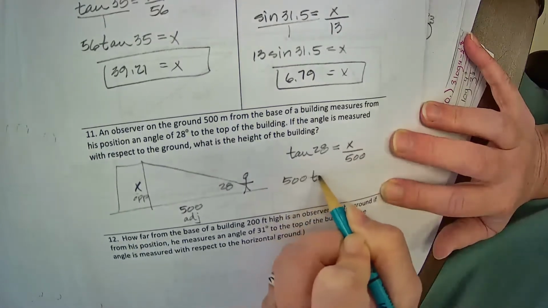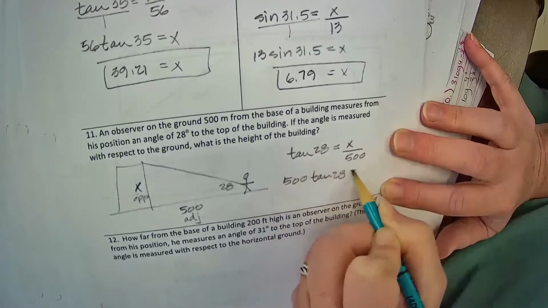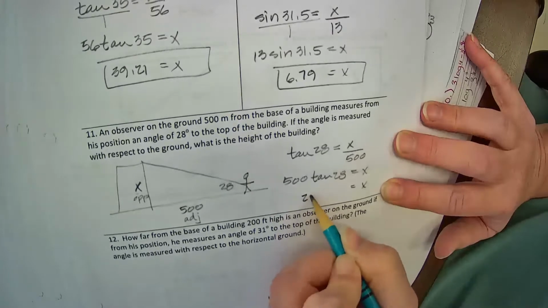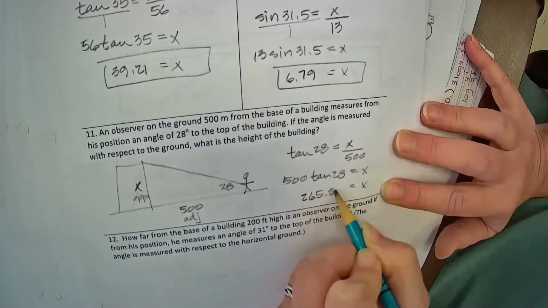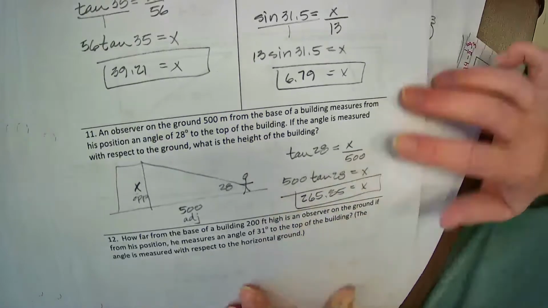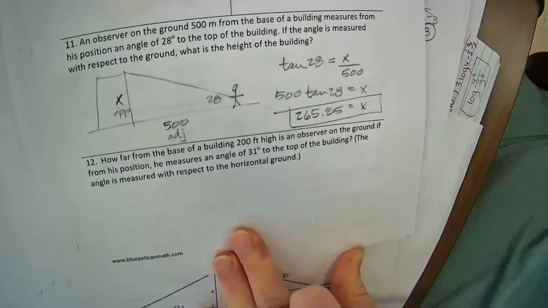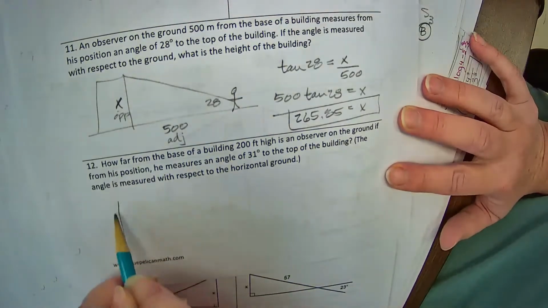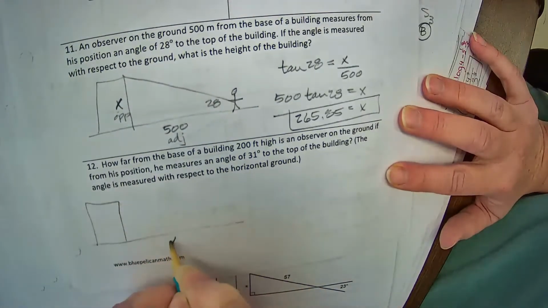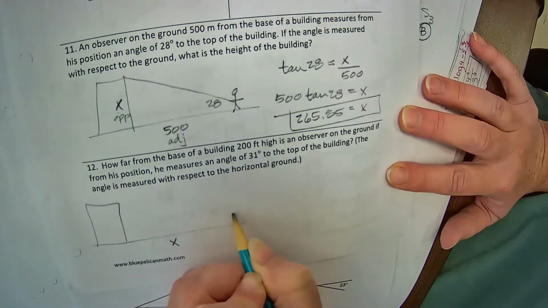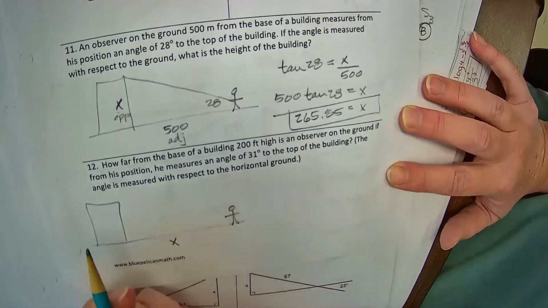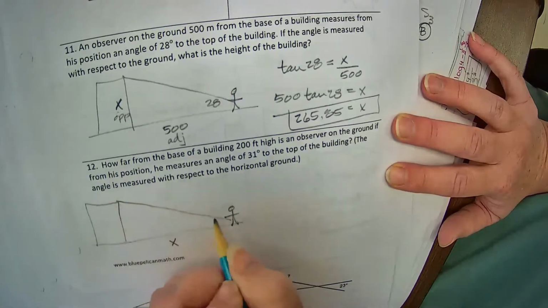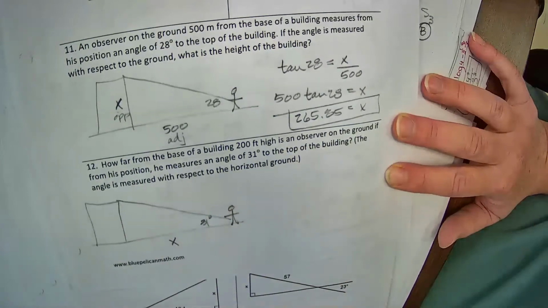So 500 tangent 28. 265.84. Yes. Good job. Okay. Now, how far from the base of a building? So here's our building. This is our X. Is an observer on the ground if he measures an angle of 31 degrees from the top of the building.